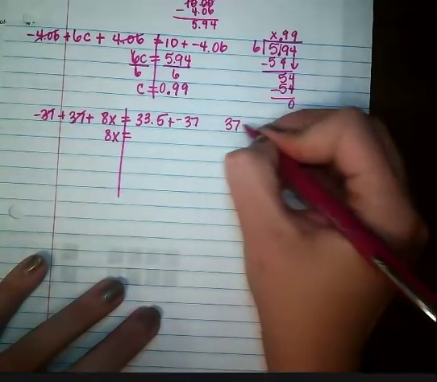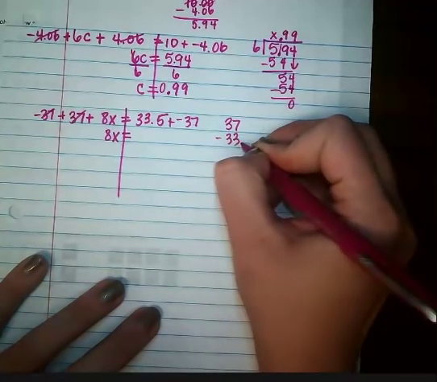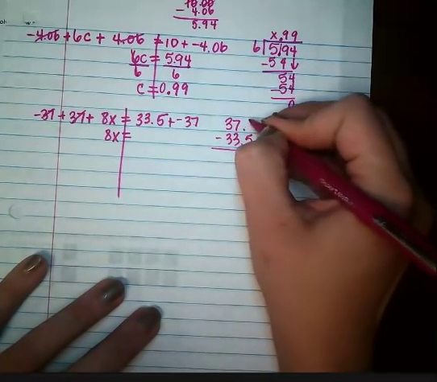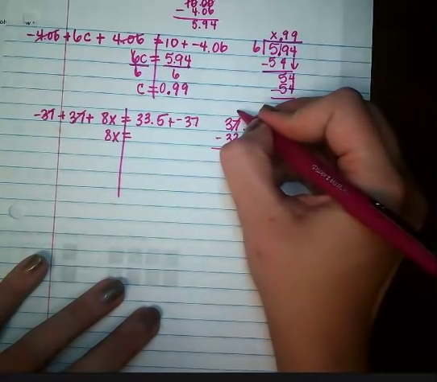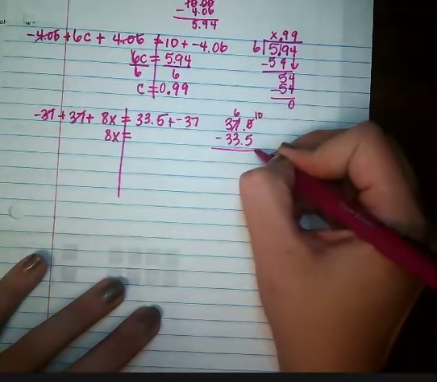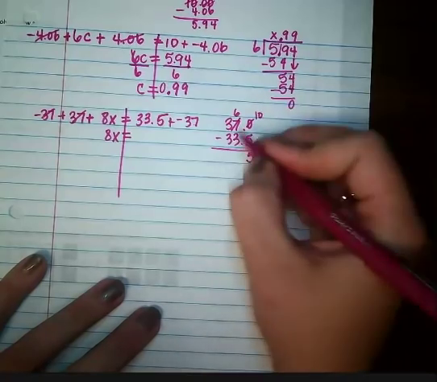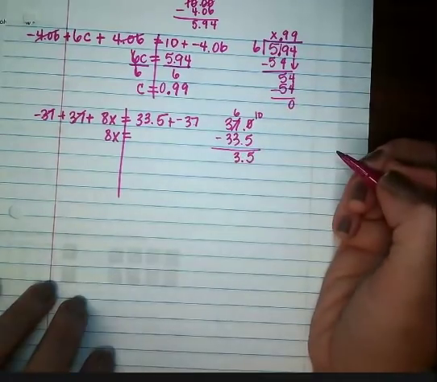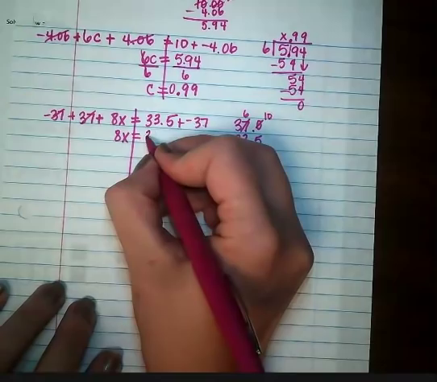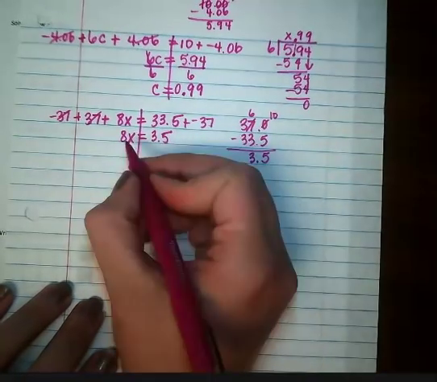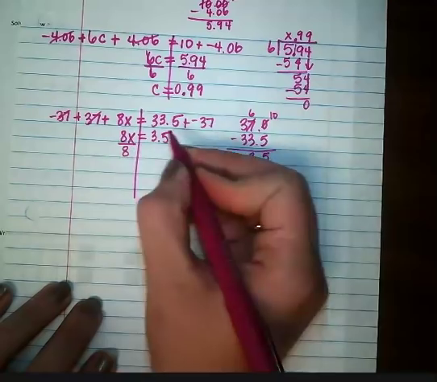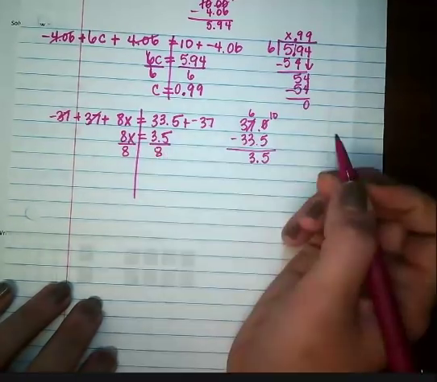So we got 37 minus 33.5. I do have to line those decimals up, and I am going to have to do some borrowing here. So we get, that's a 6. So we get 10 minus 5 is 5. 6 minus 3 is 3. So we have 8x equals 3.5. So to get rid of the coefficient, you do the inverse. So the inverse of times 8 is going to be divide by 8 on both sides.